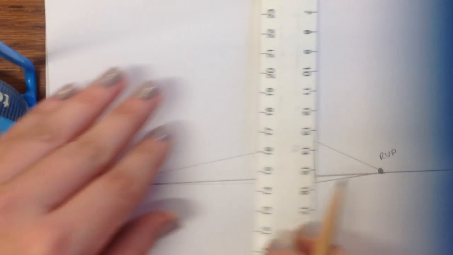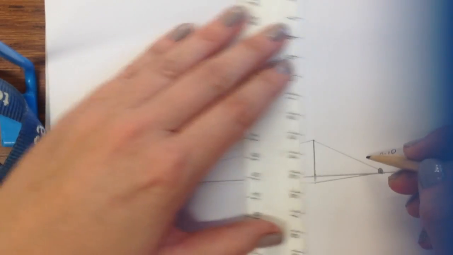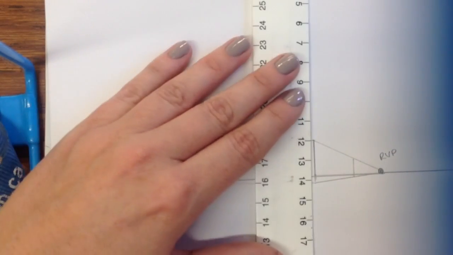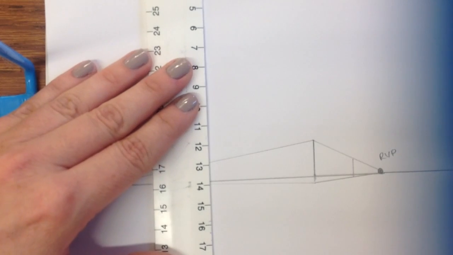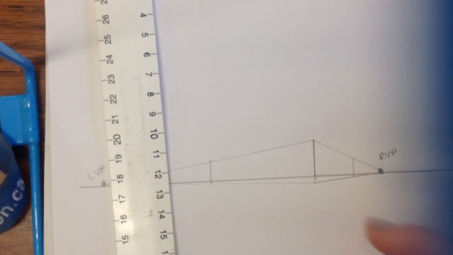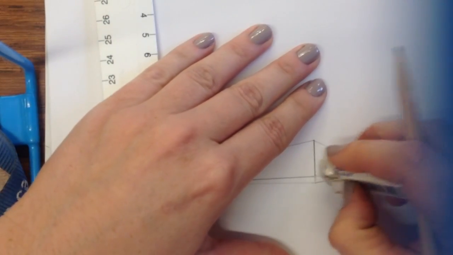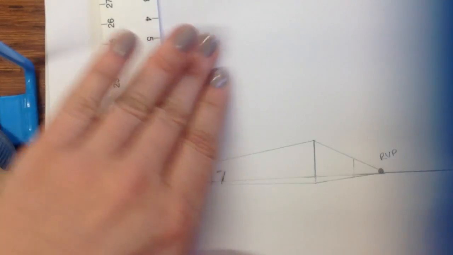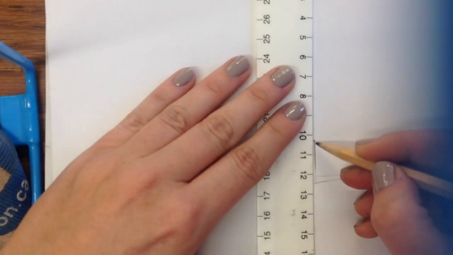And then we're going to decide how wide we want the front. So it's a rectangular building, so we're going to try to keep our lines parallel. So that will be the length of our building. Then we want to go in and erase our horizon line, just to help us have a better point of view when we're drawing.